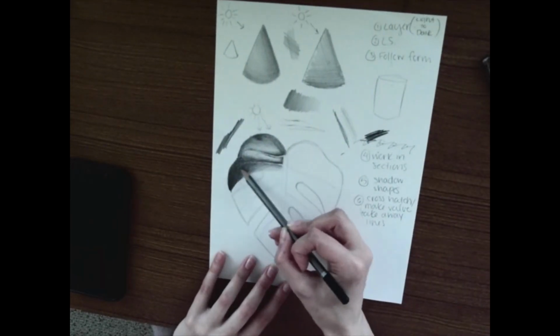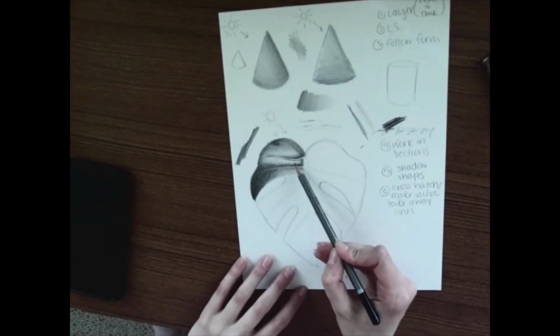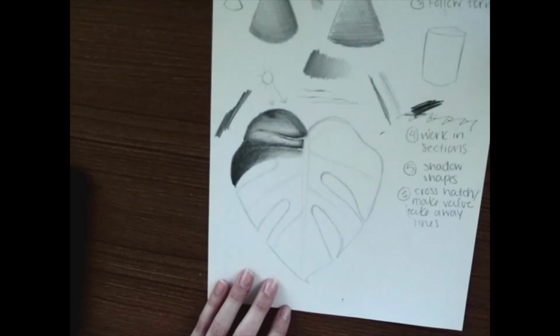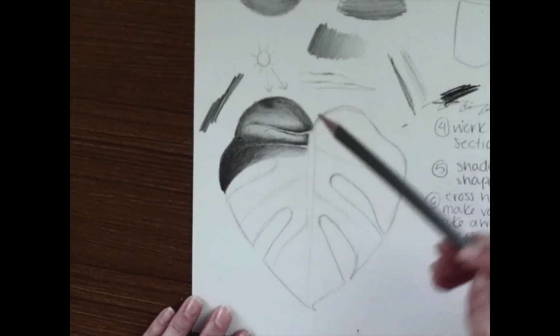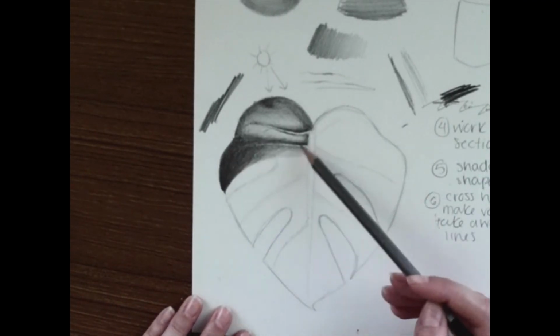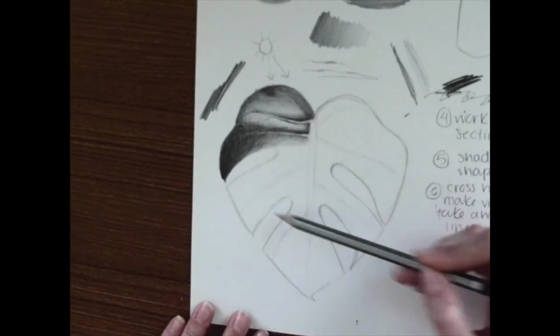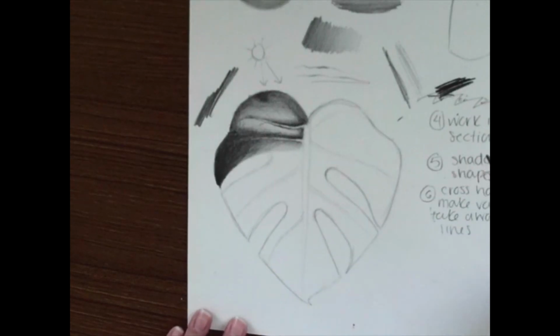And then make sure you use cross hatching to keep your lines really soft, and then use the value to make these lines disappear. So you could kind of tell, if I can zoom in here, that the sketch lines that I made are now being replaced by value. So it's almost like the value absorbs those lines. You don't want to see these final lines in your final drawing. Your value should just tell you where things are. Okay?